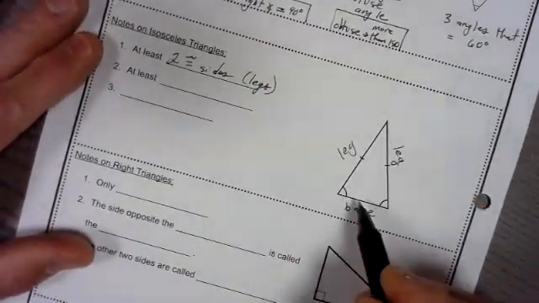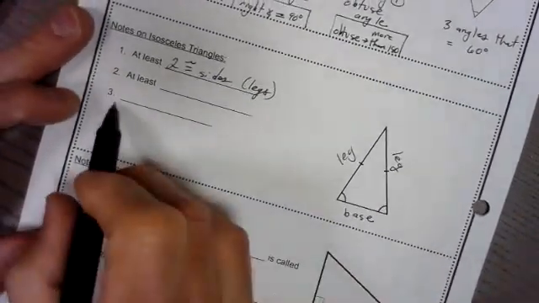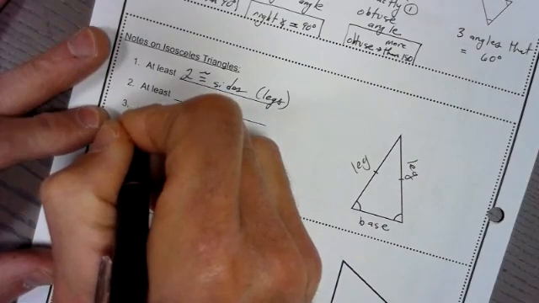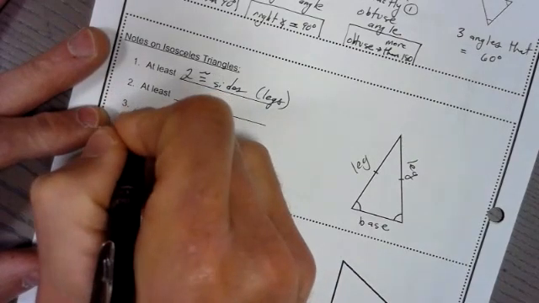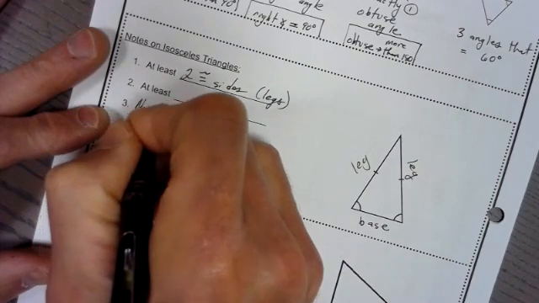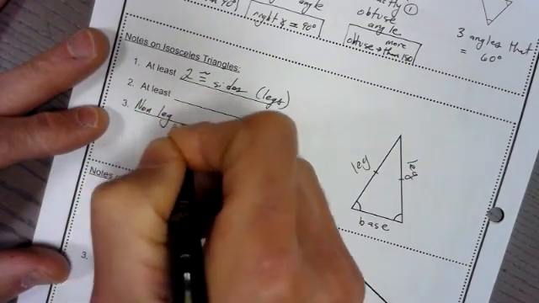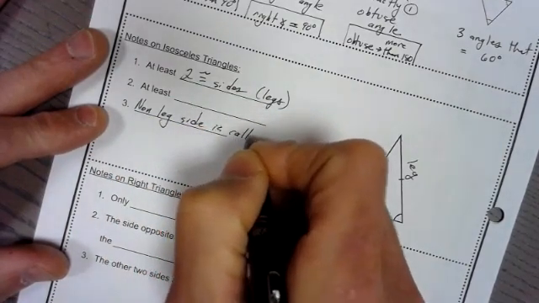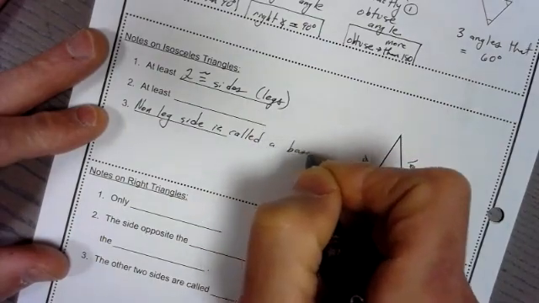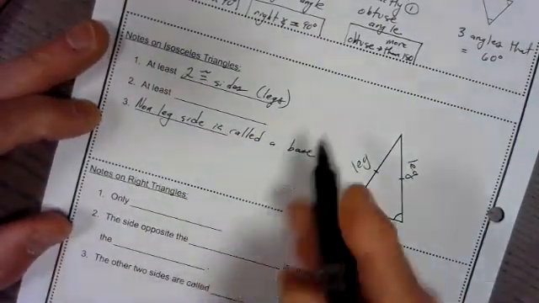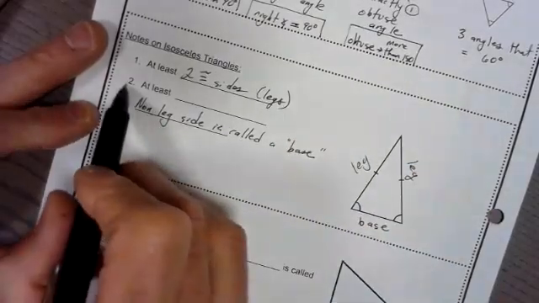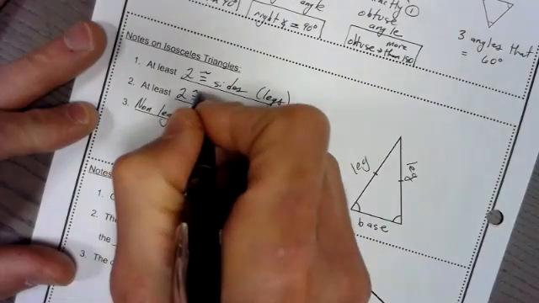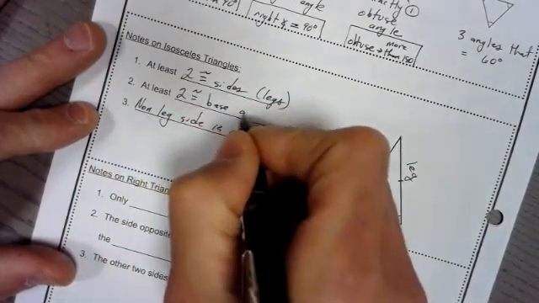So now we're just going to use some new terms to label our isosceles triangle, and that's going to go down here. The side that's not a leg, so the non-leg side, is called a base. And then for number two, it's got at least two congruent base angles.